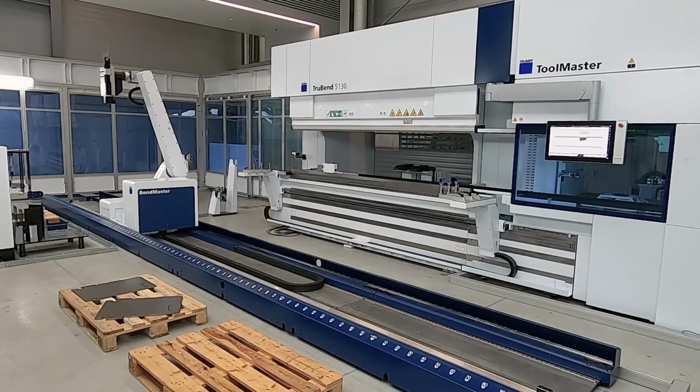Meanwhile, the Toolmaster automatically started with the tool change to get the tooling onto the press for the second part. Therefore, our TruBend Cell 5000 with Toolmaster eliminates manual tool changes performed by operators, especially in case of small lot sizes and night or weekend shifts. That's a big benefit.